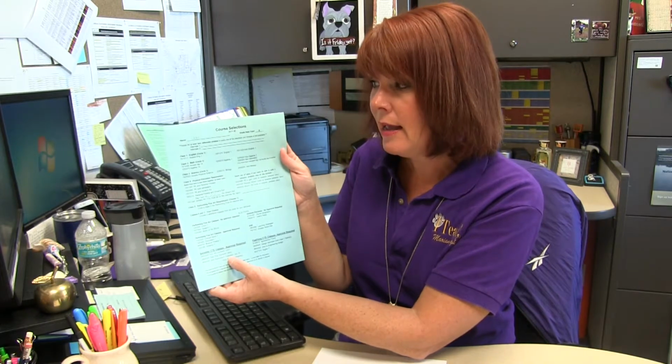Then he would again list 2 alternates up here in case something happens where we cannot get something in his schedule exactly like he wants. So make sure that you're talking with your parents, you're talking with your teachers, and making selections that's going to be best for you so that you're successful when you come to Marianna High School.